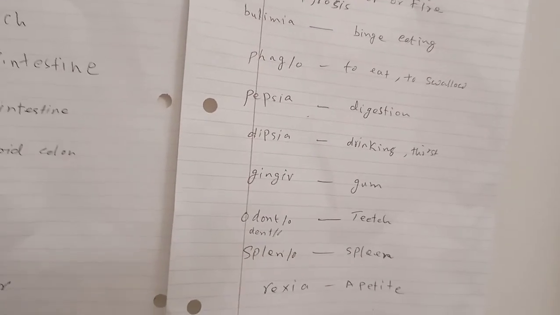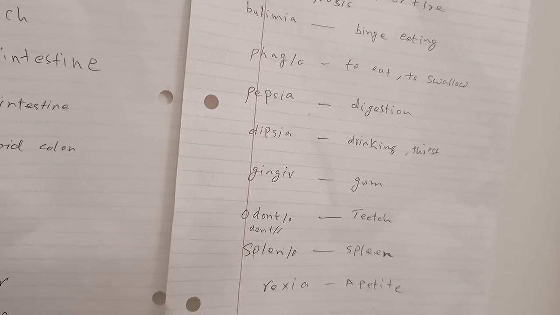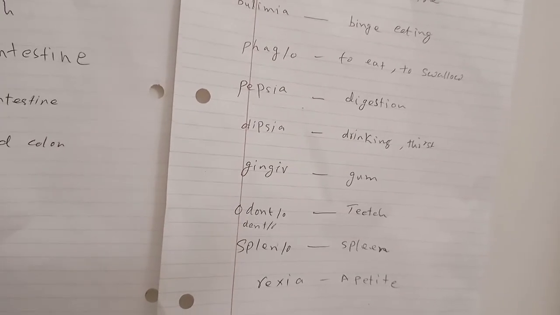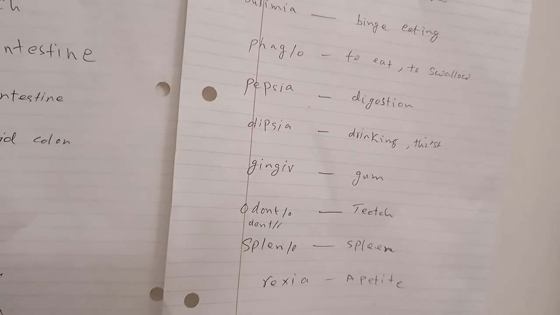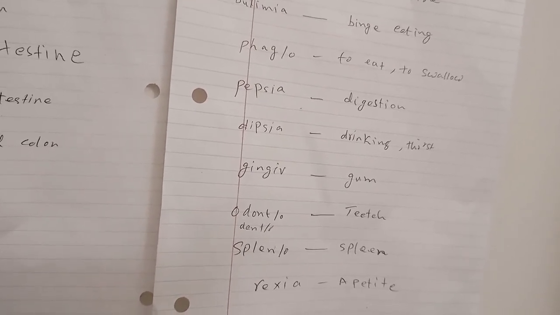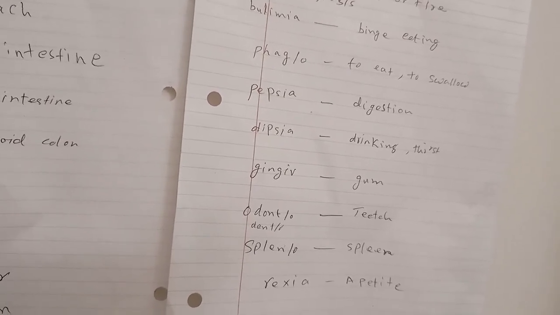Dipsia is next. This means thirst. Dipsia, thirst. Polydipsia, too much thirst, too much drinking. Polydipsia, excessive drinking.